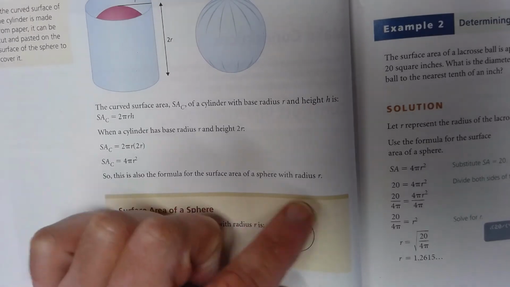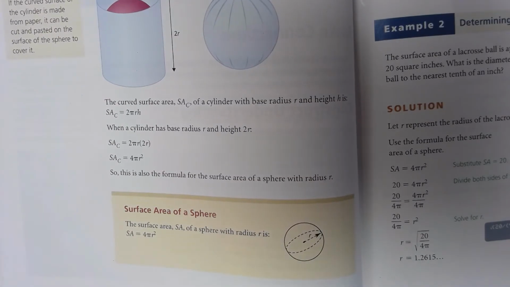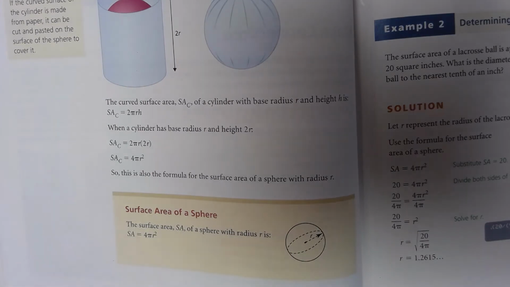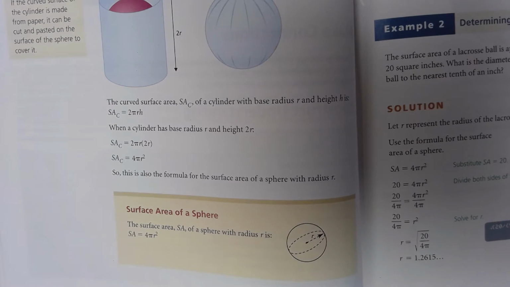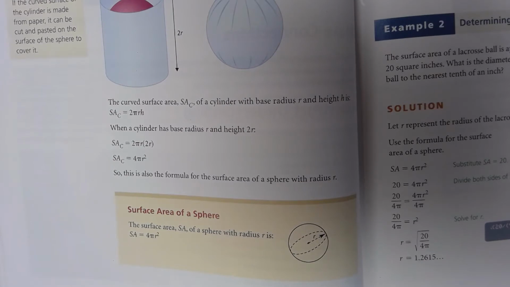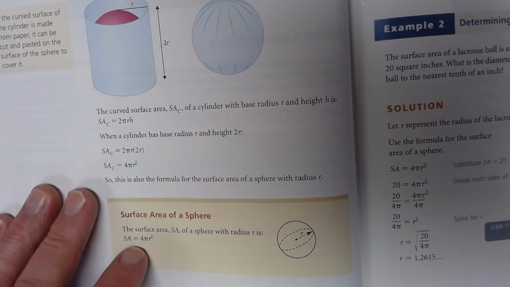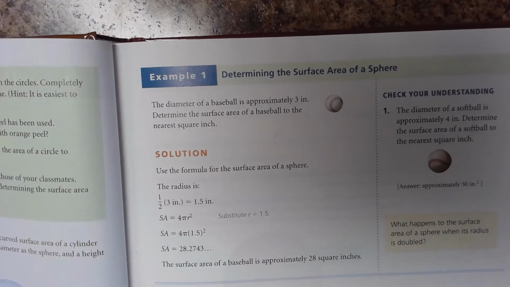Typically you can split a sphere into 2 halves, and each of those halves could be covered with a circle. Of course, the circle has to be curved, bent, and so on, naturally, but typically you can fit 4 circles around the outside of a sphere. That's where this formula comes from. 4 times pi r squared. Surface area equals 4 times pi times radius times radius. Let's have a look at some examples then.